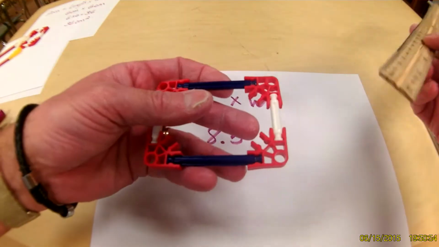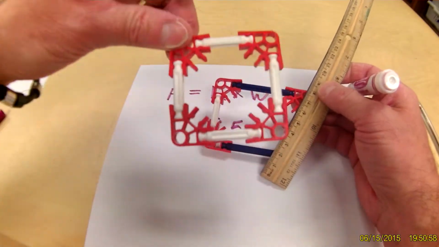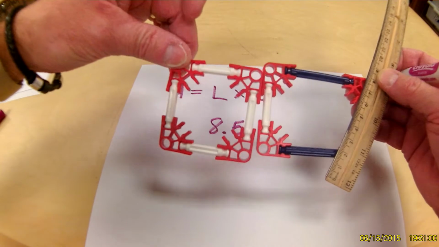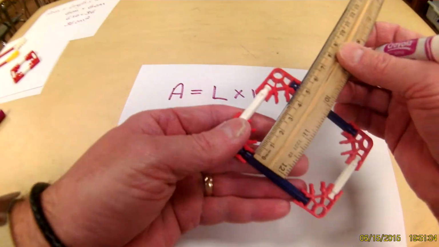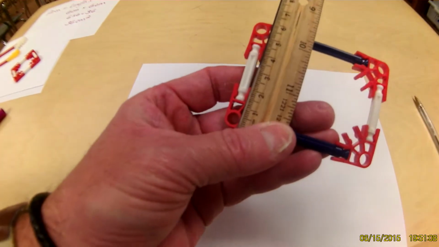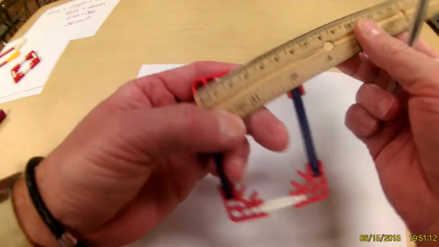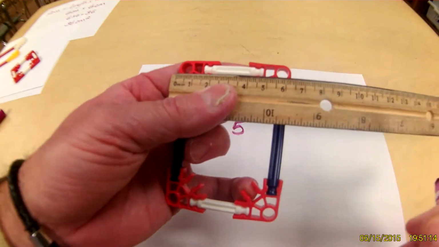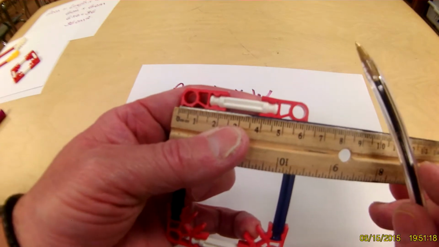Now I need to measure my width. Now, you might recall what the width of this was, and you can see how they're congruent, they're the same width, but I'm going to measure it just to be sure. So in this case, my width, once again, comes out at approximately 6 centimeters. That's pretty close to 6 centimeters right there.